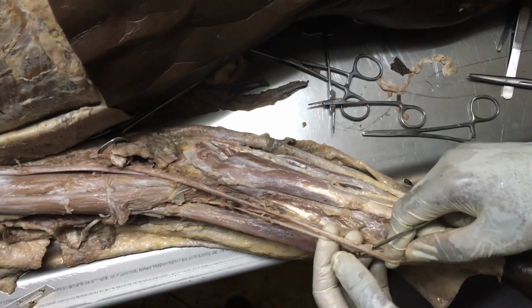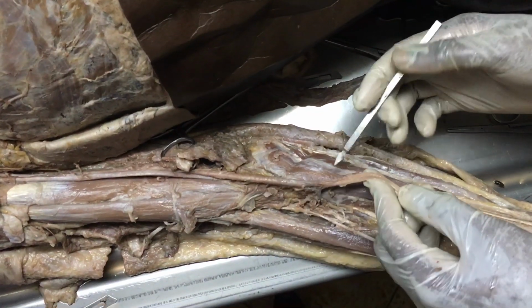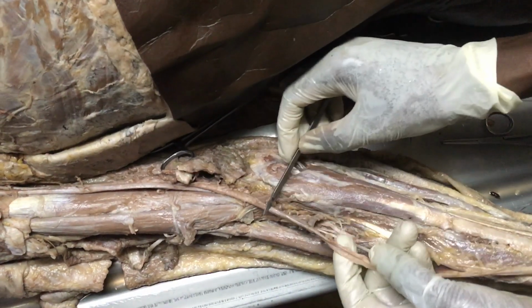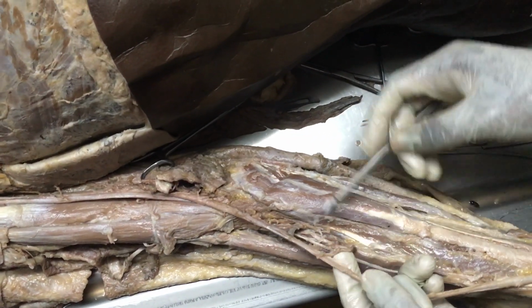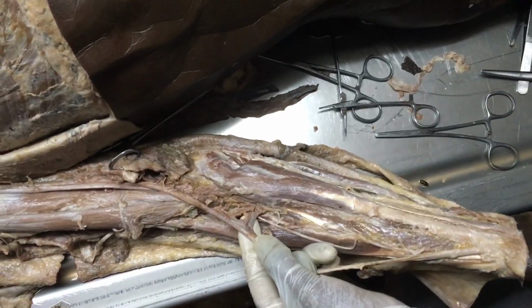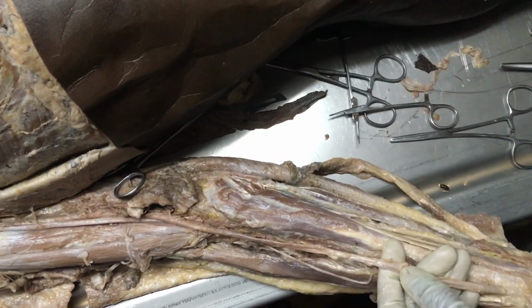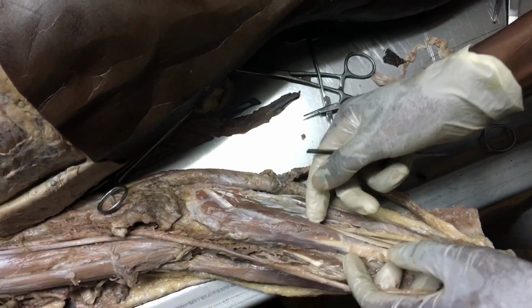After identifying these two, we dissected all the way back to the cubital fossa, and we were able to find the point at which the brachial artery bifurcates to give us the radial artery and the ulnar artery, which is going in a little bit deeper. At this point, we went over to the medial or the flexor compartment.